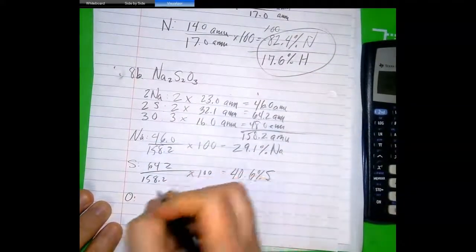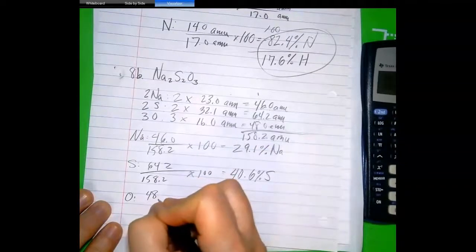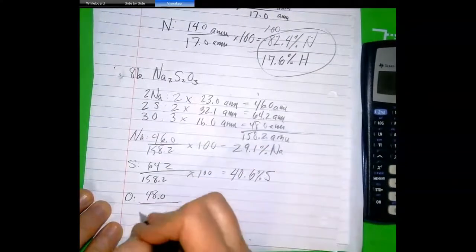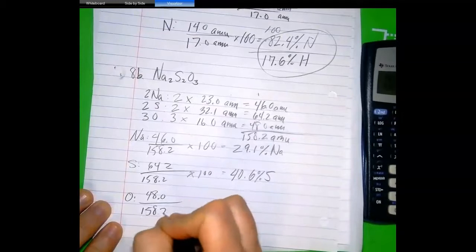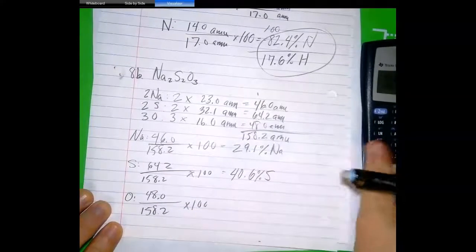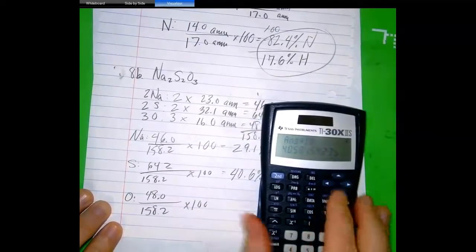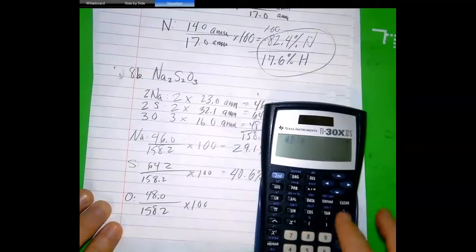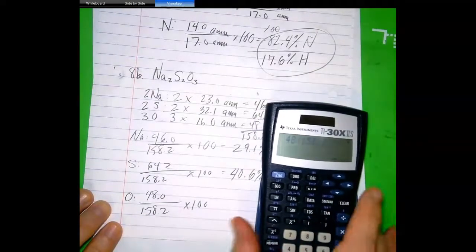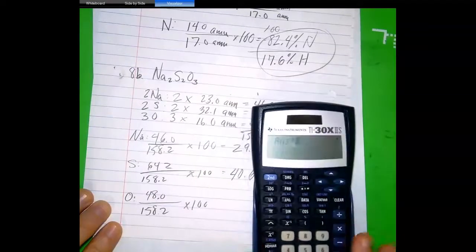And finally, our last percentage for oxygen should make these equal to 100 when you add them all together. For oxygen, we have 48.0 divided by 158.2 times 100. 48 divided by 158.2 equals, times 100.